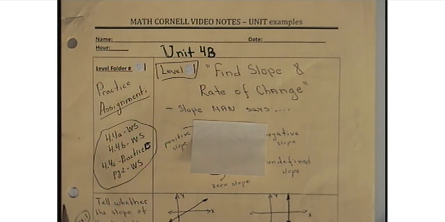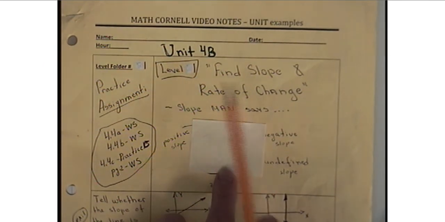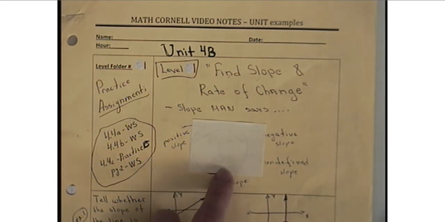So definitely keep in mind that this will be a combination of some type of packet, but I will let you know if we are going to exclude some examples and which examples those are going to be. So please go ahead and write down find the slope and rate of change. Before we even begin, I just want to let you know that rate of change and slope are exactly the same thing. It's just that in some cases we call it slope, in some cases rate of change. It has the same meaning, just different terminology.